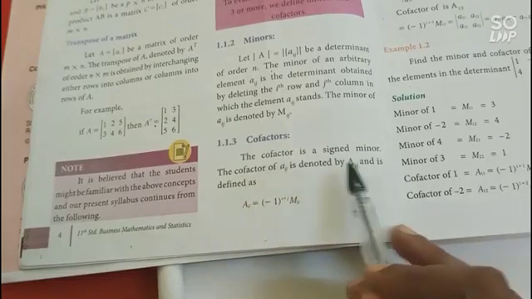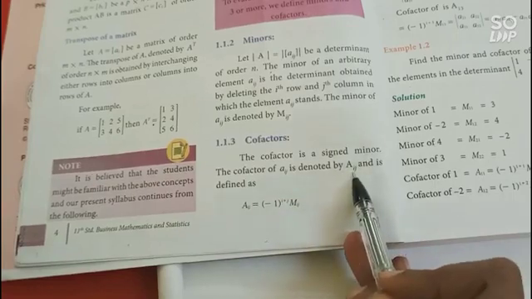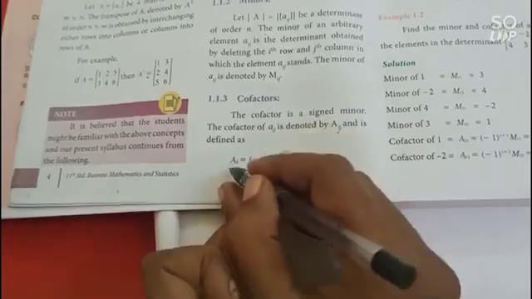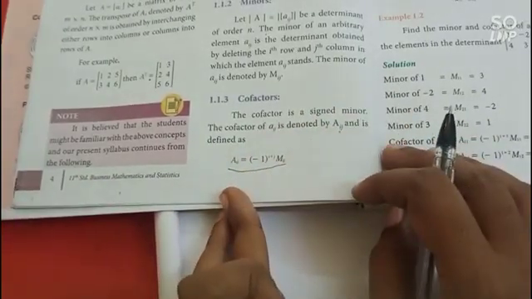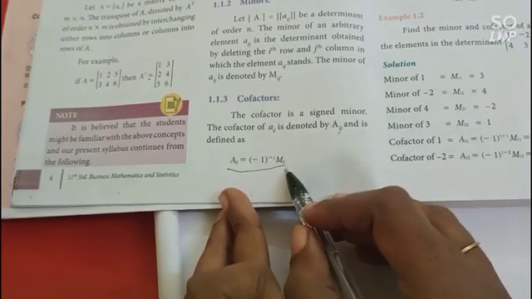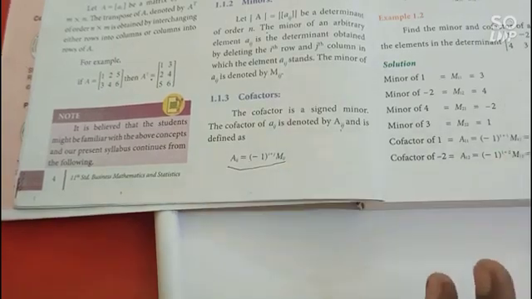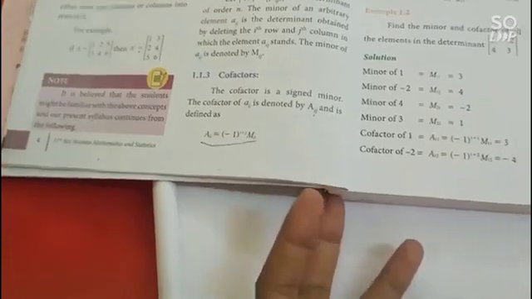The cofactor is a signed minor. A cofactor of aij is denoted by capital Aij, and is defined as, this one you need to learn, Aij is equal to minus 1 the whole power i plus j into Mij. This Mij denotes the minor. When we are doing the problem, I will teach you how to find the minor. When I am teaching the problem, I will help you find out how to find the minor.